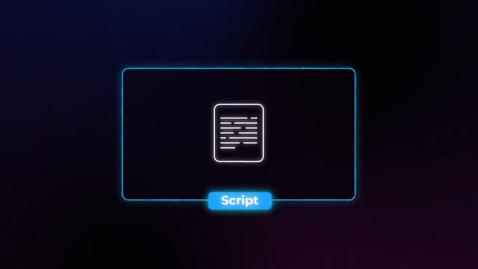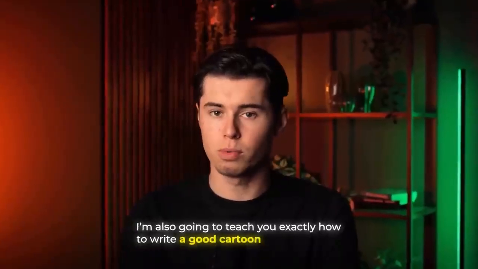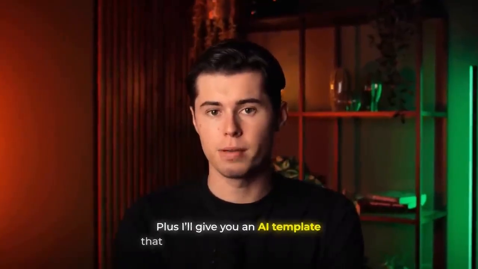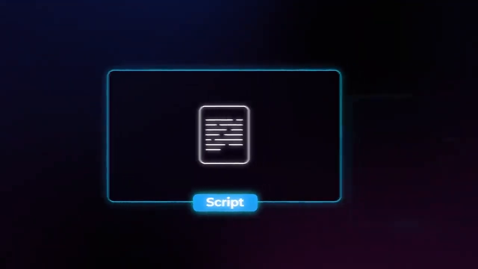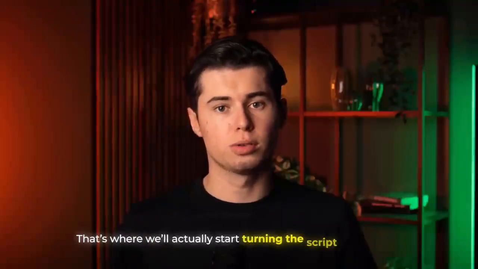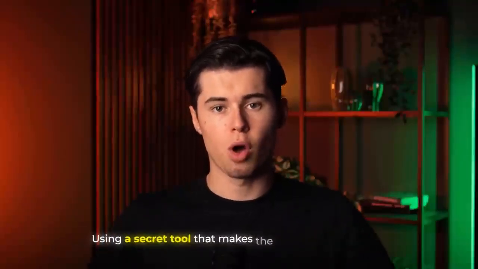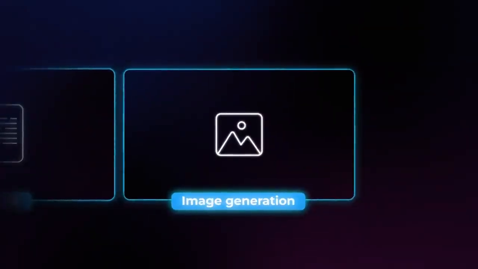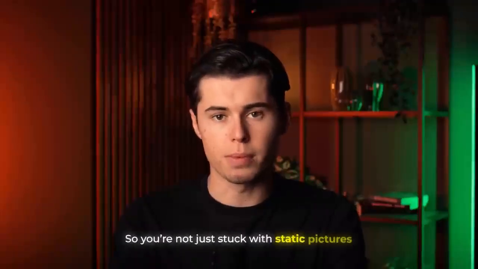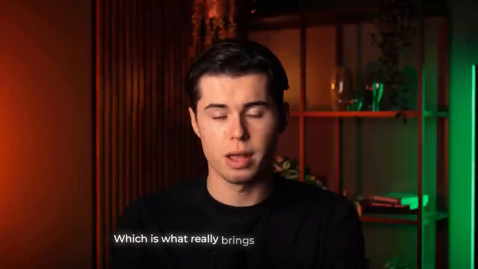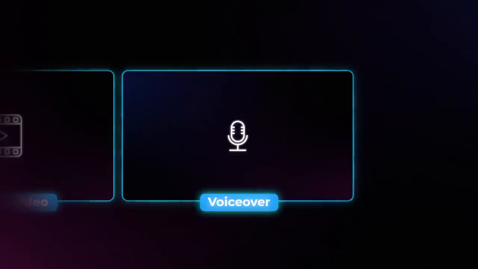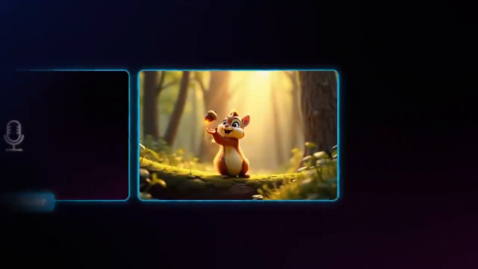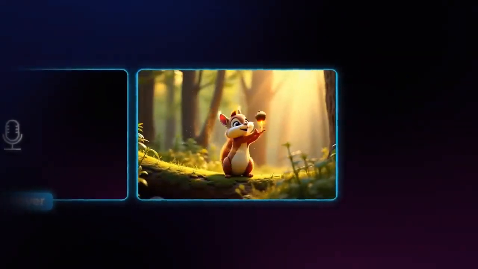So the way we're going to be creating these AI cartoons is basically in 4 steps. First of all, we're going to create the script. And while we're doing that, I'm also going to teach you exactly how to write a good cartoon script yourself. Plus, I'll give you an AI template that makes the whole process easier. After that, we'll move into the image generation part. That's where we'll actually start turning the script into visuals, using a secret tool that makes the whole process easier. Then once we've got the images, we'll convert them into videos, so you're not just stuck with static pictures, but you actually have a moving cartoon. And finally, the last step is doing the voiceover, which is what really brings everything together and makes it feel like a finished cartoon. So by the end of this video, you're gonna know exactly how to put everything together into a complete cartoon video that you can post online, pretty much anywhere.